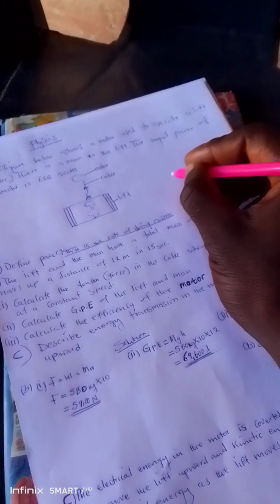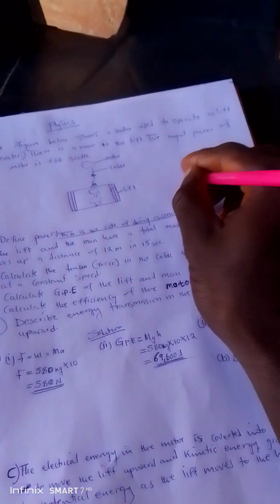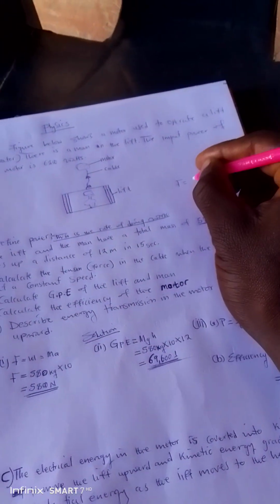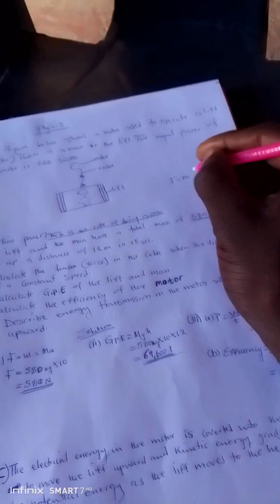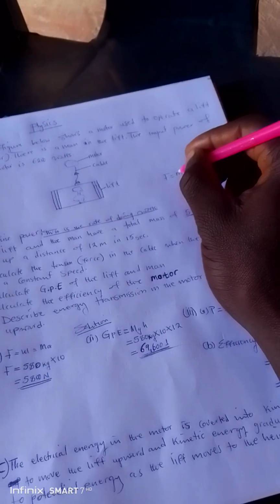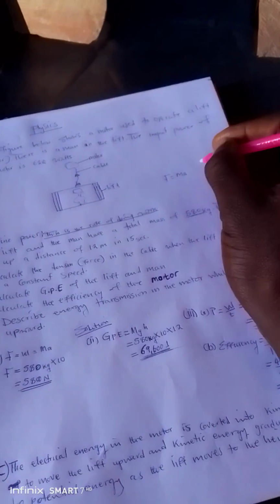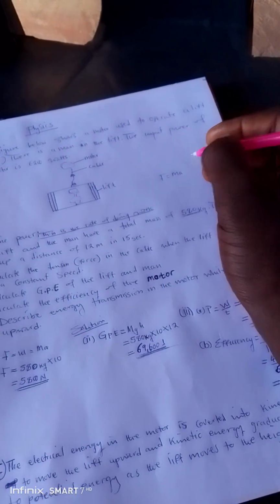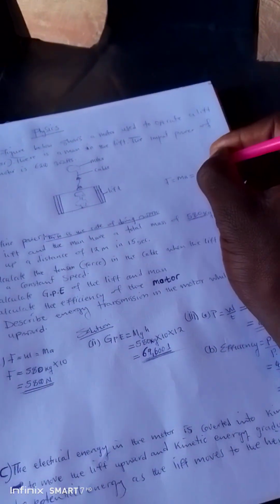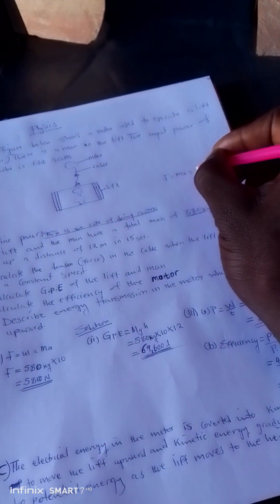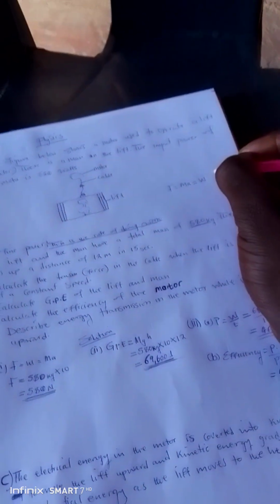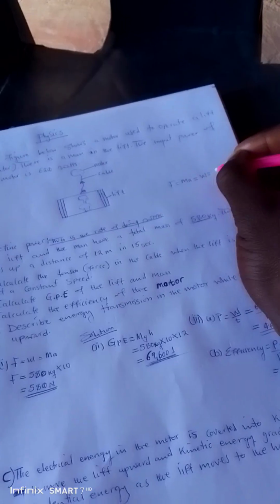And we should also remember that force is also equal to mass times acceleration, which, at a constant speed, is equal to weight. And we know very well that weight is equal to mg.